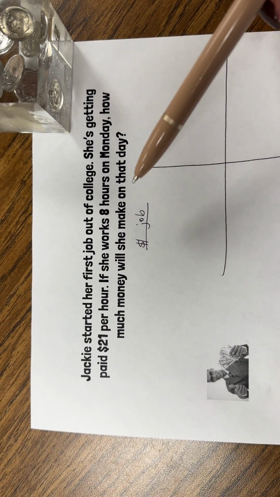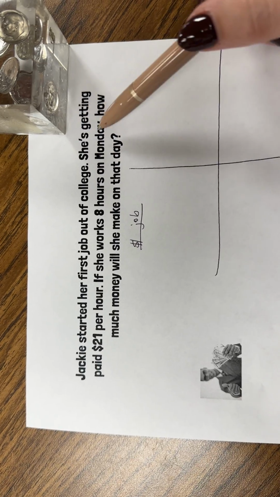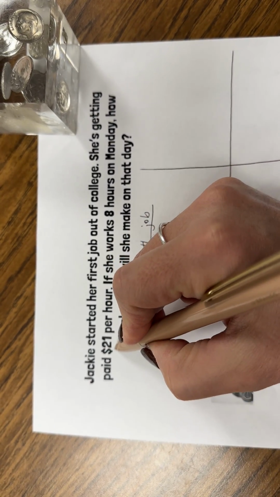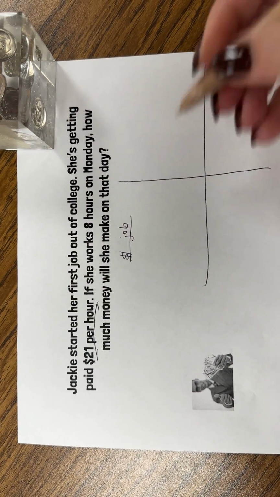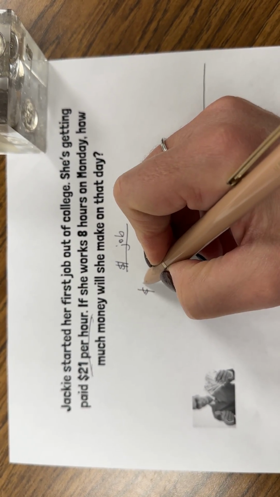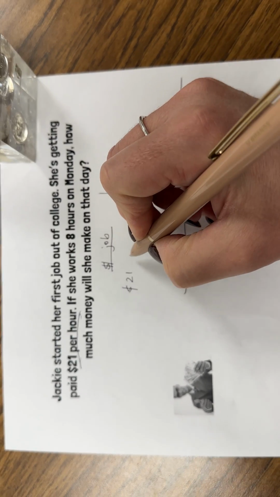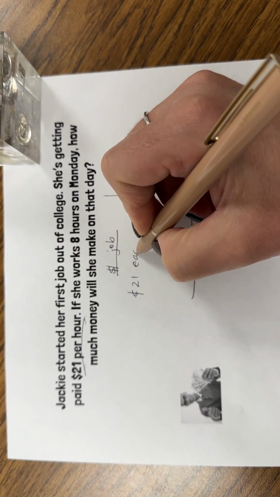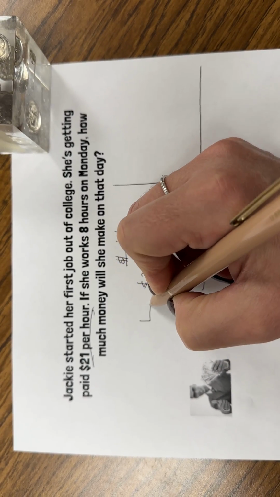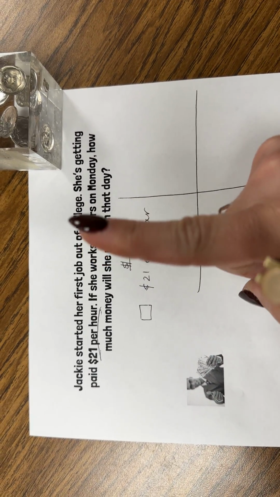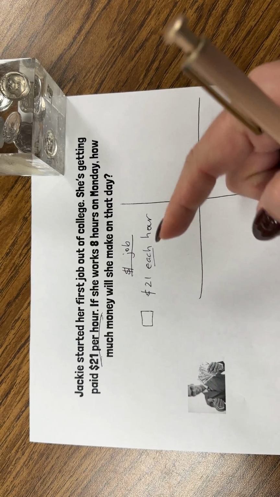So Jackie started her first job out of college. She's getting paid $21 per hour. Now they have been told that the word per means each. So once we see something that means each, we're going to write the word each. So they get $21 each hour. Now I'm also going to put a little box right here showing that I just found out how much is in one, because that's the whole point of multiplication.